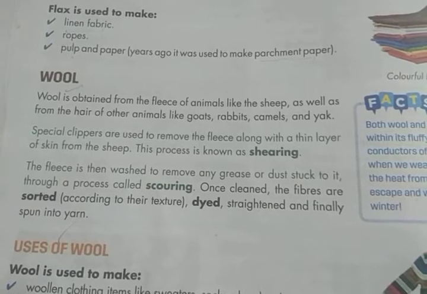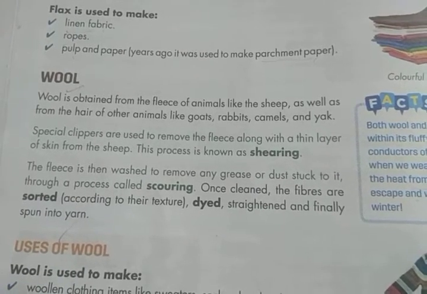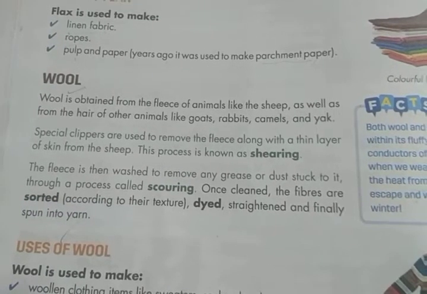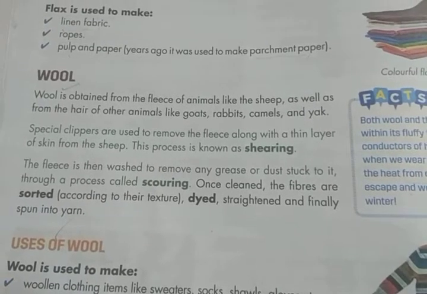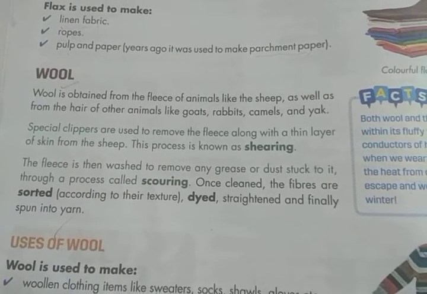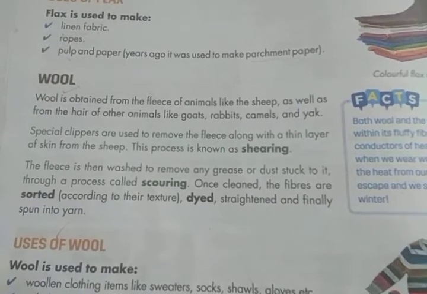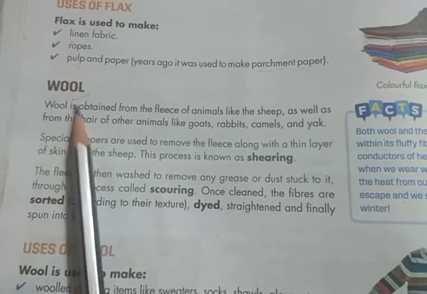Well, yesterday we finished the natural fibers and their uses, okay? So today we will discuss synthetic fibers. So first, the fiber is wool.